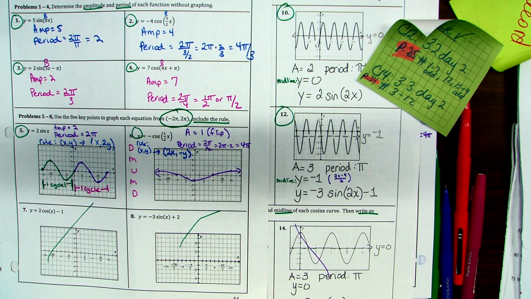Once you try to get the A, B, and the period, how do you figure out how to put it on the graph? So in number 5, you agree with me as an answer period? Yeah. Okay? So I need to graph from negative 2 pi to 2 pi. I'm going to start at 0 here.